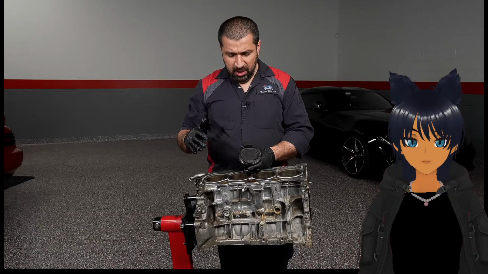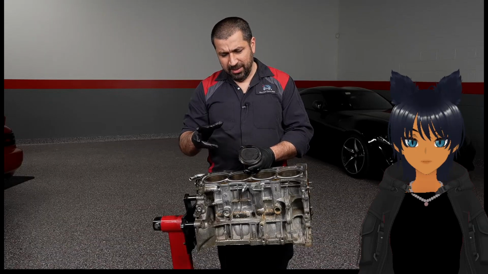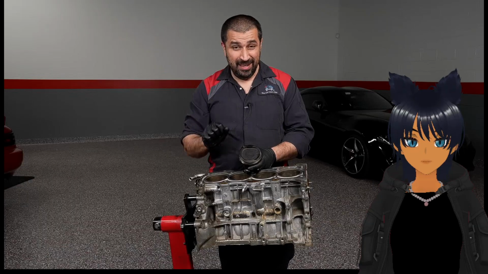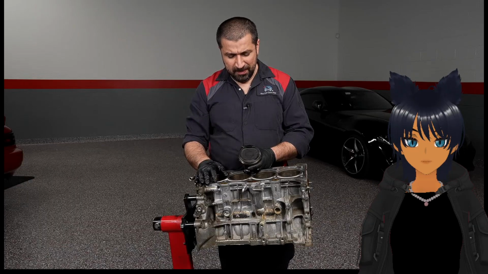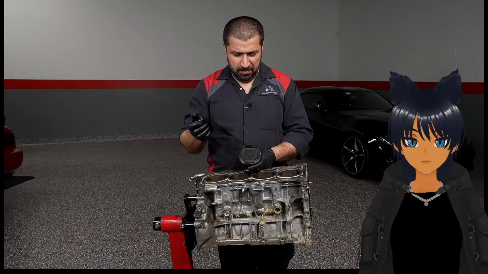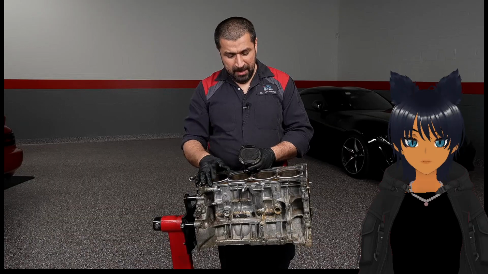If you have a coolant issue getting in here, see, coolant is a mixture of water and ethylene glycol in most cases. Ethylene glycol is the part that causes the antifreeze part, and water is just water. It's to cool things down.